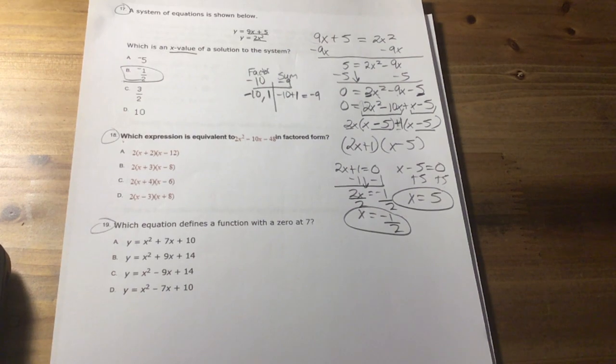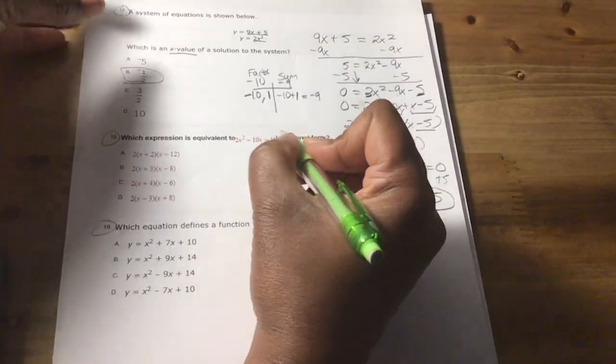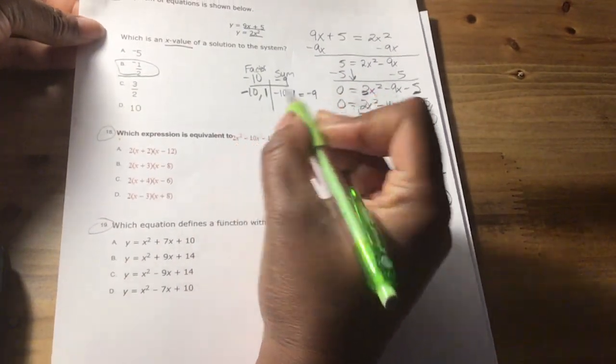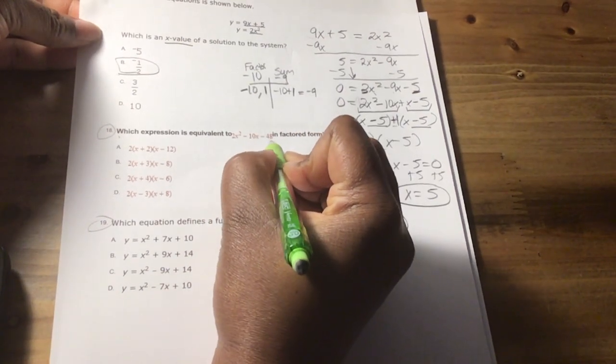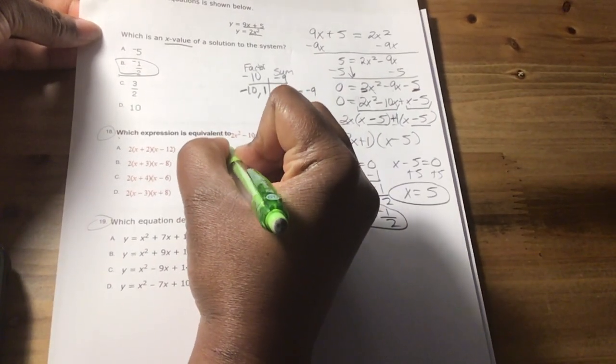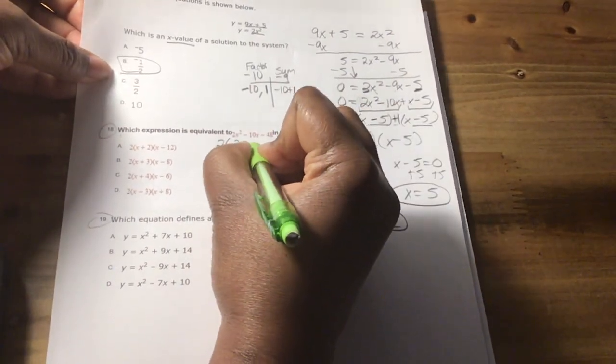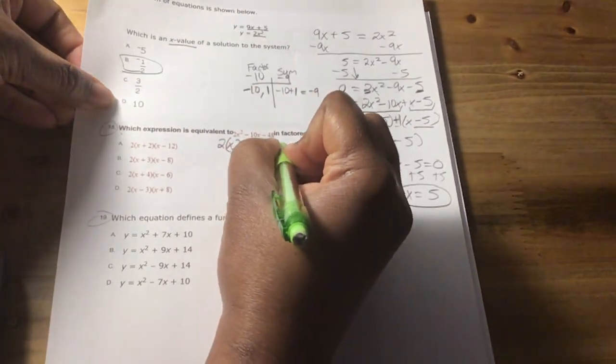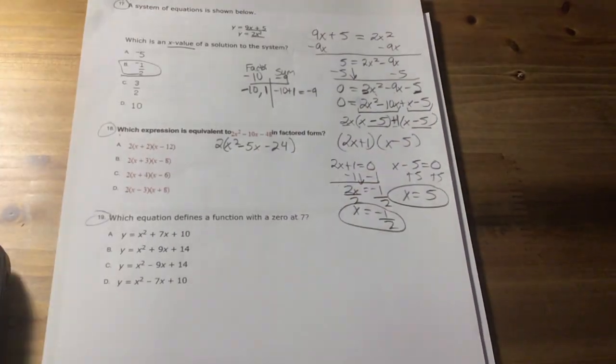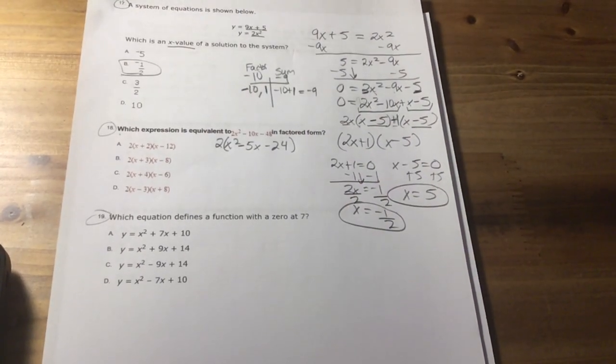Okay, so let's factor number 18. You always find GCF first. The GCF here is 2. So I'm going to take out a 2. That gives me x squared left minus 5x minus 24. Okay? So now I'm going to factor what's in the parentheses.